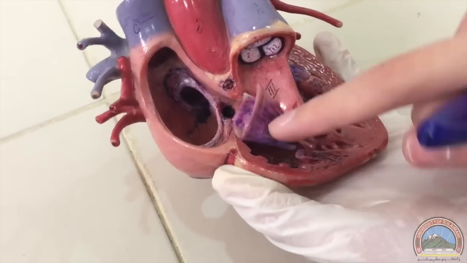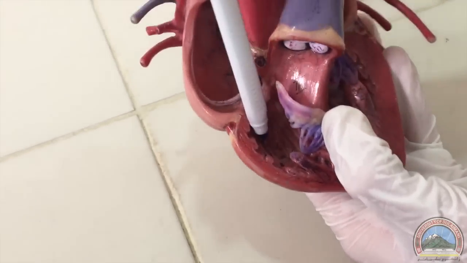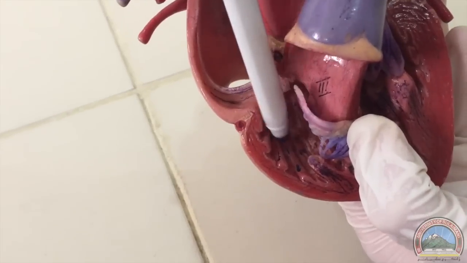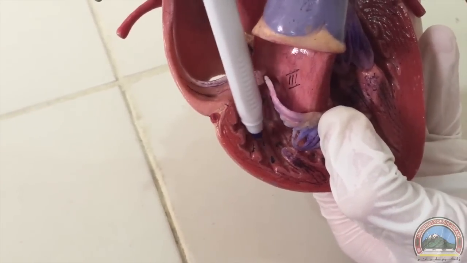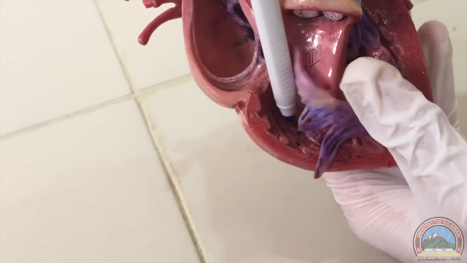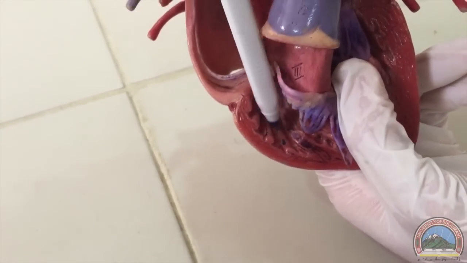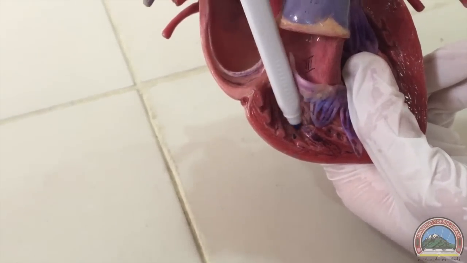These structures on the wall of the ventricle are called the trabeculae carneae. Trabeculae carneae.